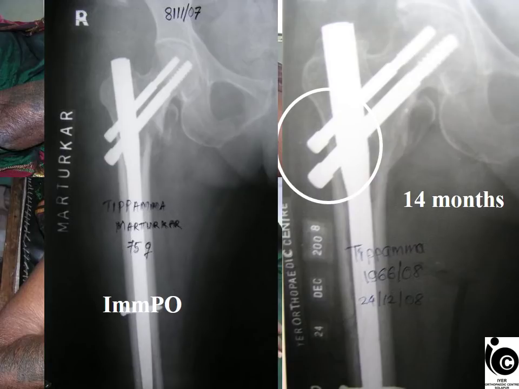In the immediate postoperative period and after 14 months, there is no change in the position of the screw. It is not backed out. The fracture is consolidated. So all the compression the fracture was begging for, I have achieved on the table.